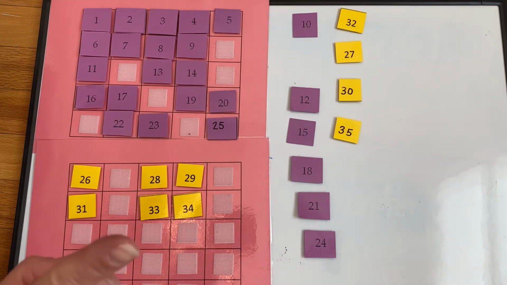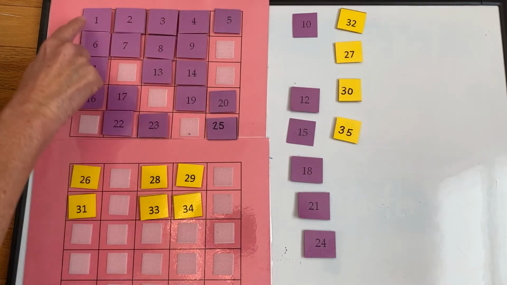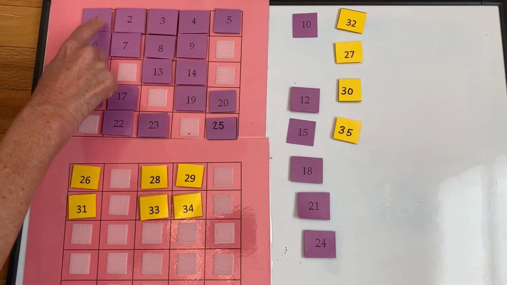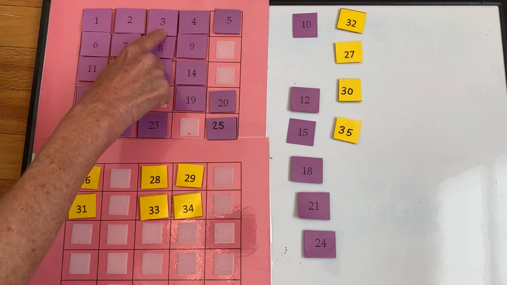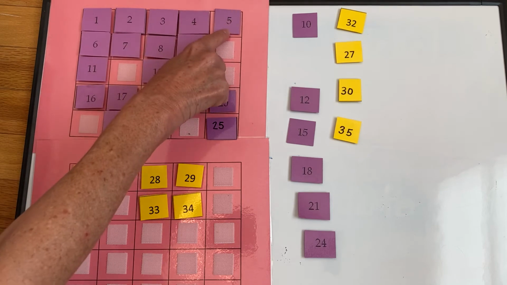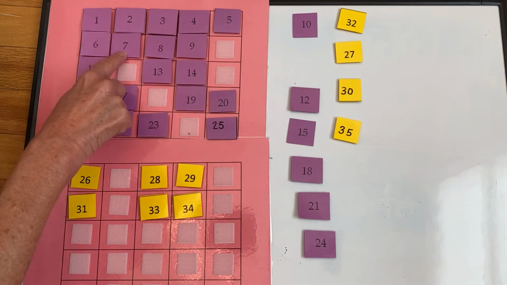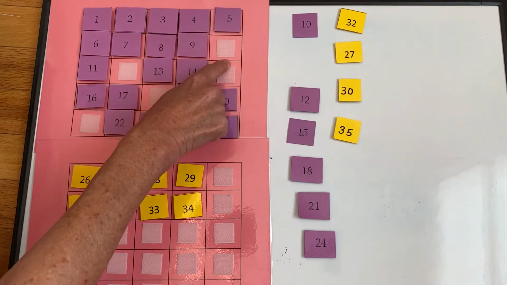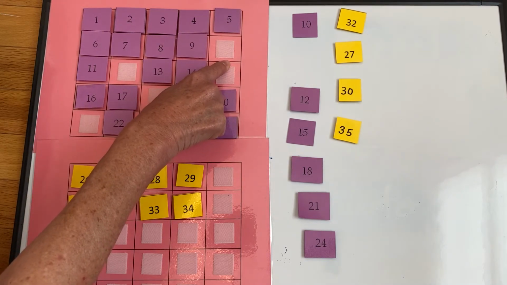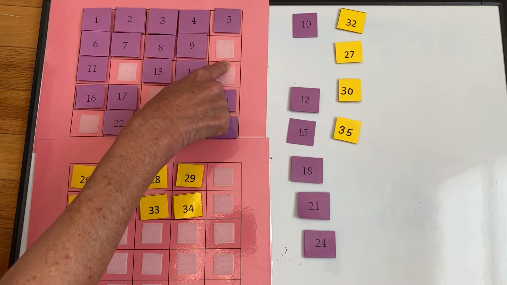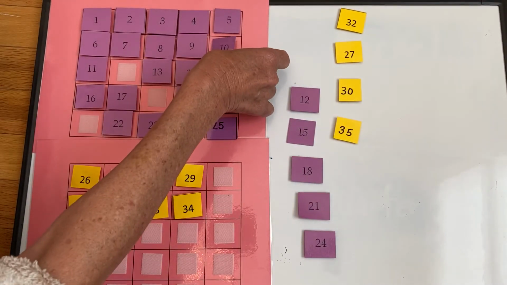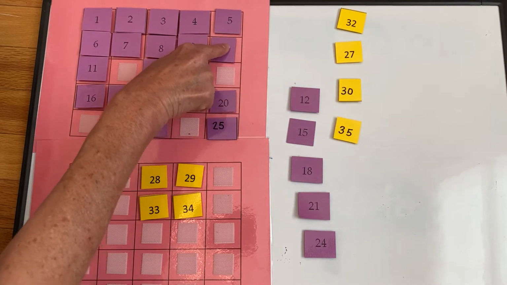All right, counting finger ready. Go to your calendar. Remember, your eyes are on your calendar. Here we go. 1, 2, 3, 4, 5, 6, 7, 8, 9. What number should that be? If you said 10, you got it. So we're going to find the number 10 and we're going to put that back in its spot right there.